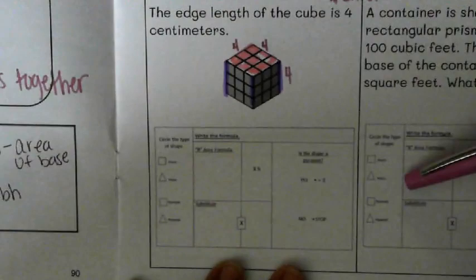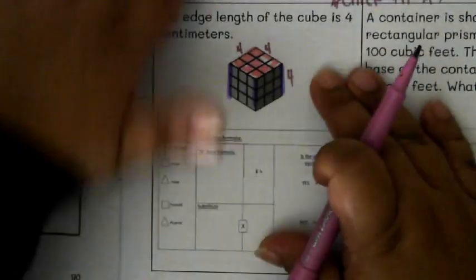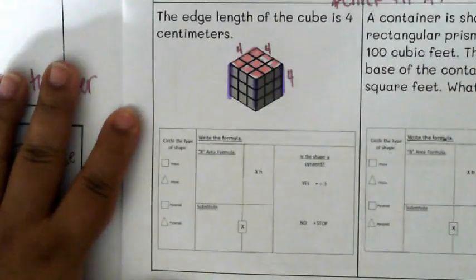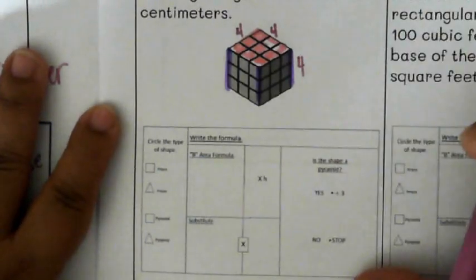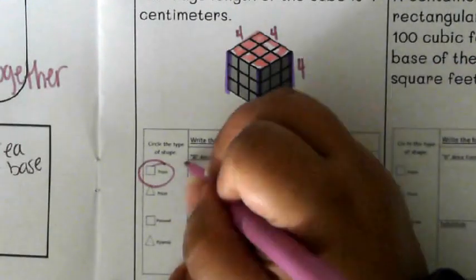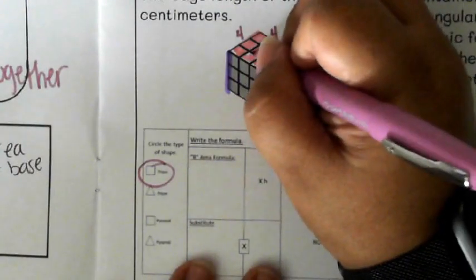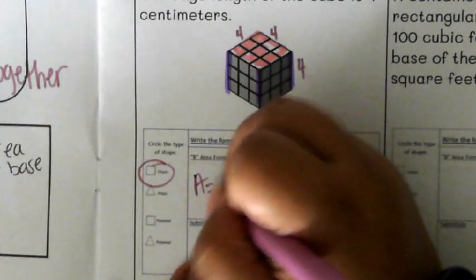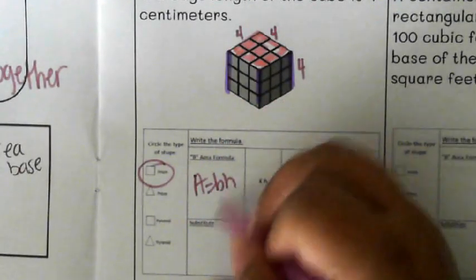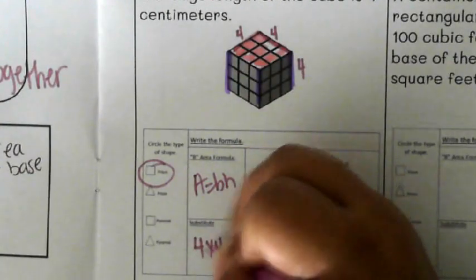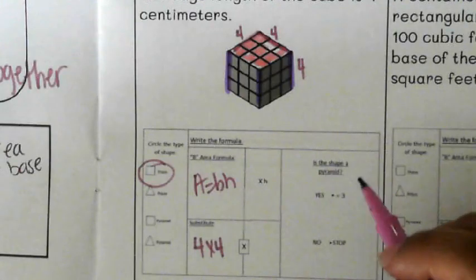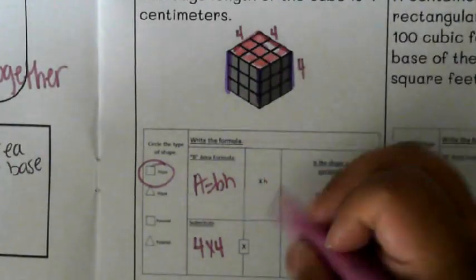It's a little bit hard to see on my paper because I can't zoom in too much without getting everything off screen. But here, this is a rectangular prism. Remember, we are finding the area of the base. The base is a rectangle, so that's going to be area equals base times height. When we substitute, we are going to be substituting 4 times 4 because that is the base and height of the square. And then the prism height is going to be 4.